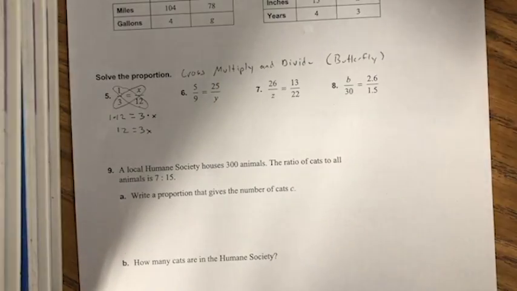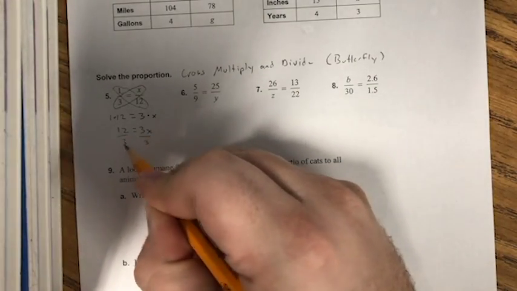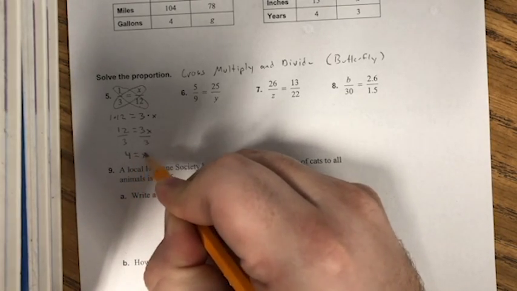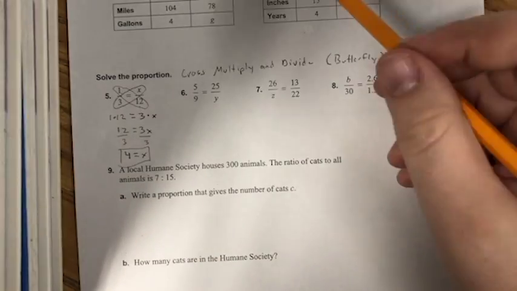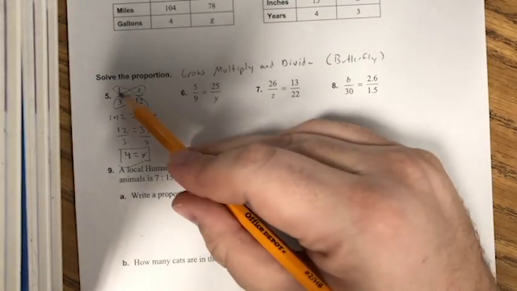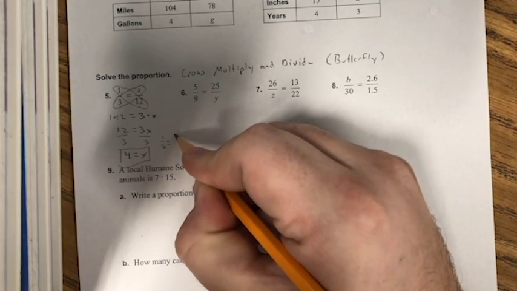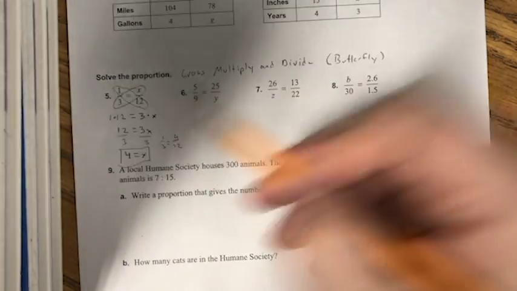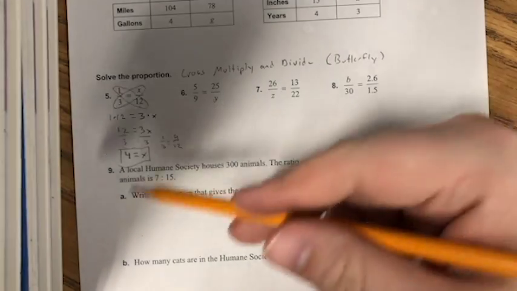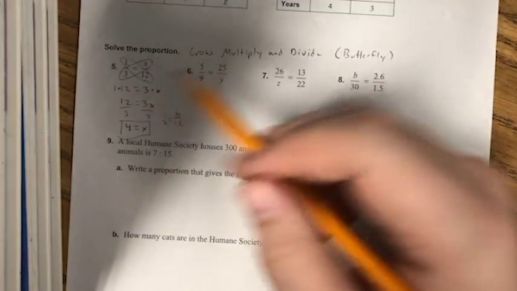And this comes in the next part, which is the divide. I'm going to divide by 3 on both sides. And that gives me that 4 is equal to x. So the proportion, when solved, is that x is 4. All right? So 1/3 is actually equal to, just to write it out, 4/12. And we know this to be true because this simplifies into 1/3. This is cross multiplication. Cross them, make a butterfly, multiply.